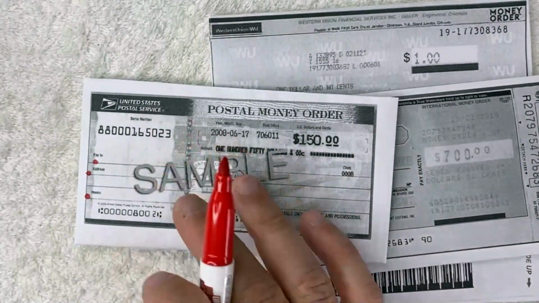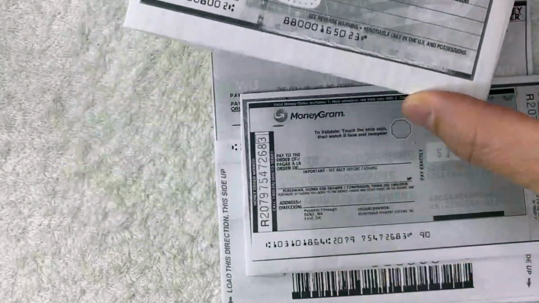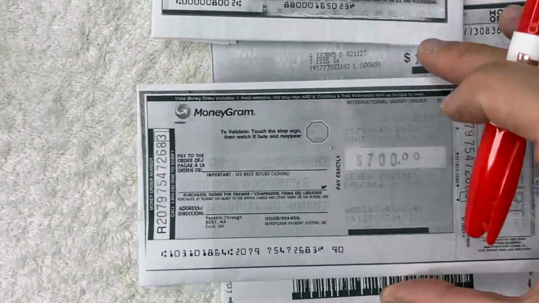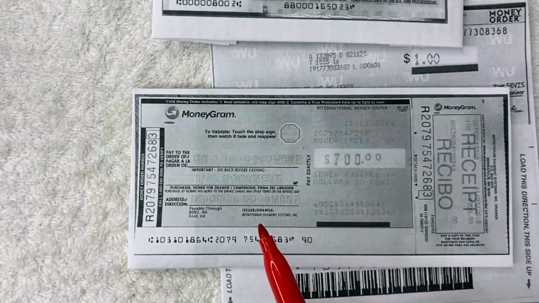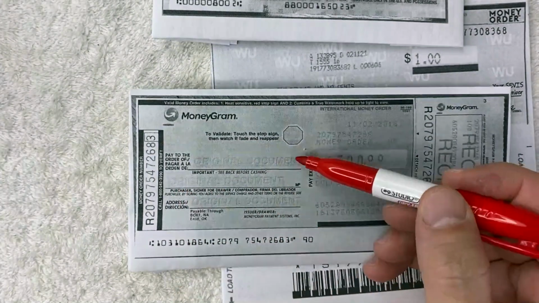So that's a USPS money order. And then let's go ahead and switch on over to this other one. So this is a MoneyGram money order. So you can buy this at various different local retailers. So on a MoneyGram money order, you're going to go ahead and just fill out these sections over here.